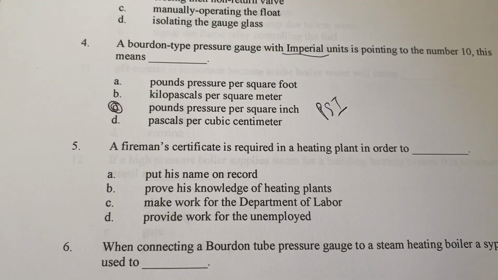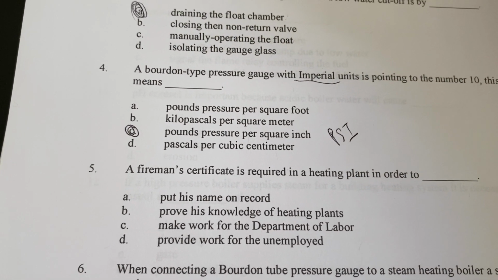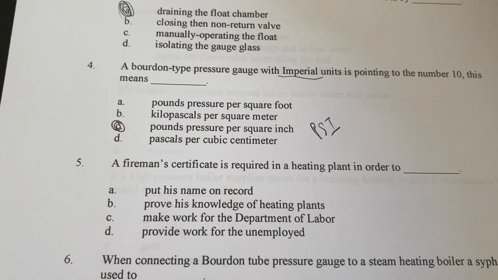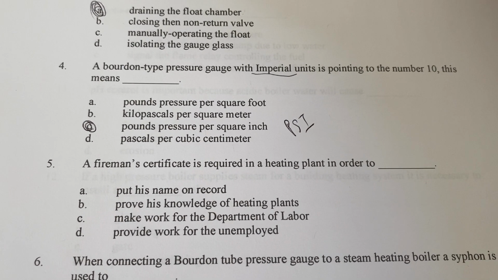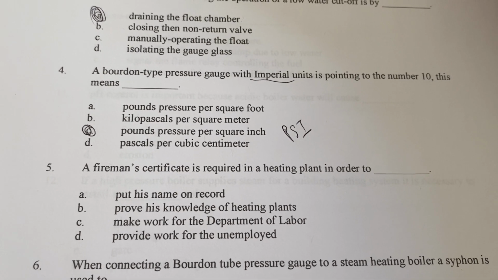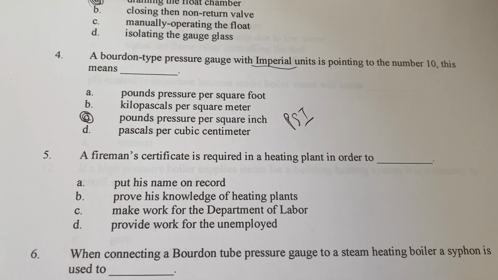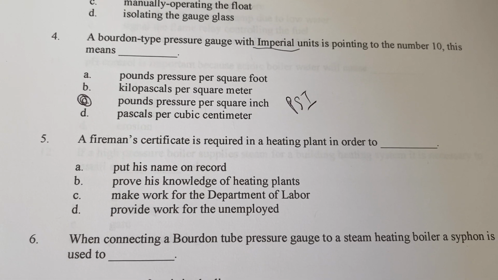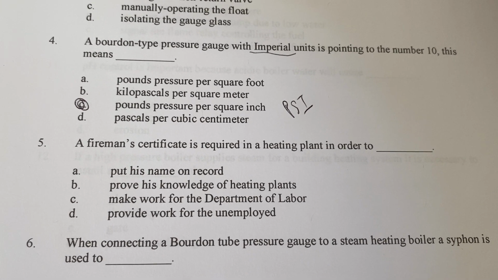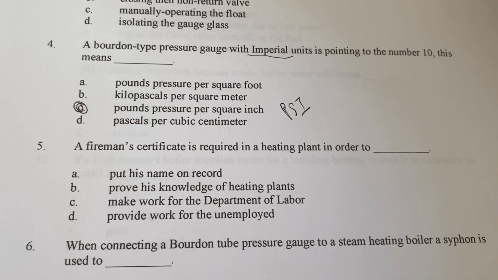A fireman's certificate is required in a heating plant in order to put his name on record?